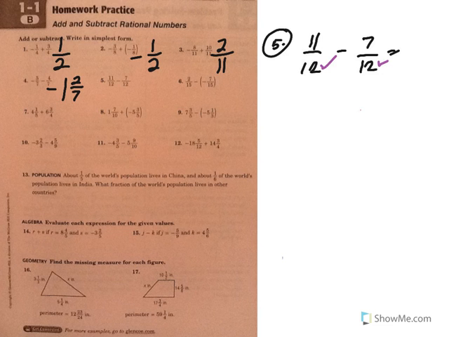Everything is in twelfths. Perfect. 11 minus 7. That's pretty straightforward. 11 subtract 7 is 4. It's not in simplest form.